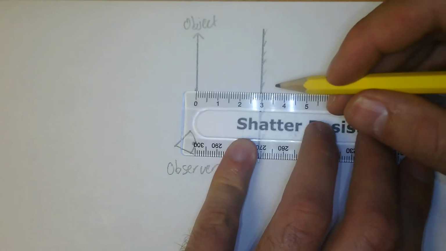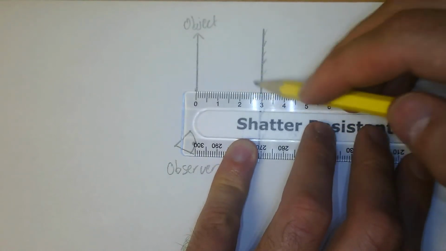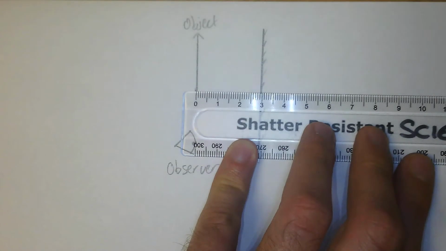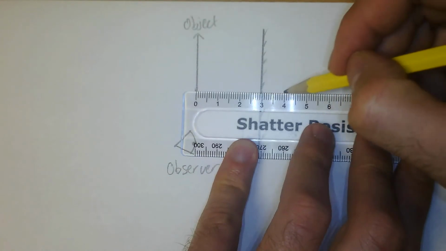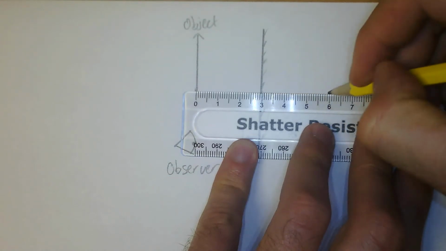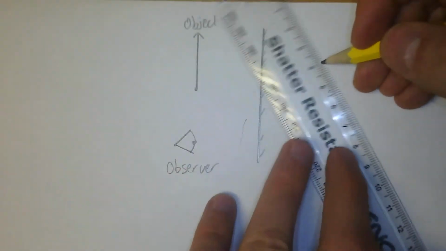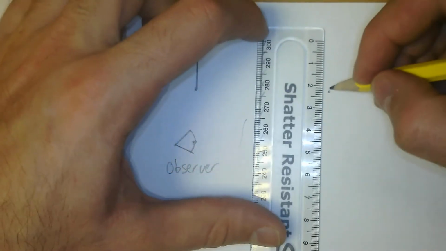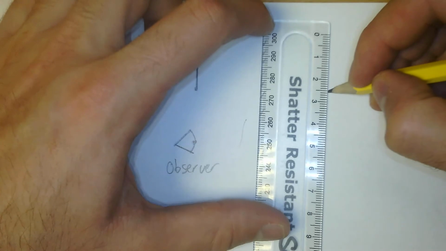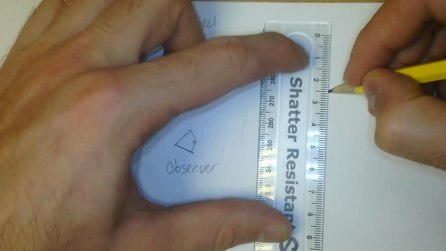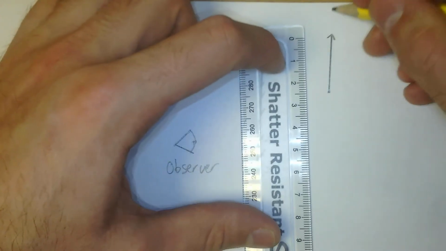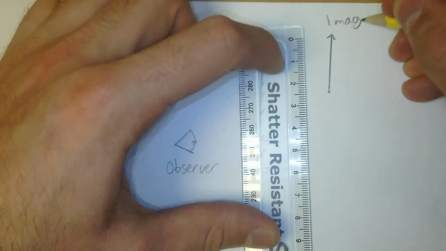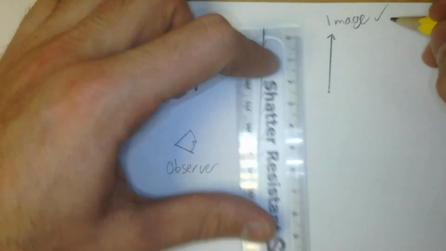So my image is always going to be produced the same distance from the mirror as the object is, because as you look in a mirror, it looks like the object is as far back from the mirror as the object is in front of it. So that's 3 centimetres away, so 1, 2, 3 centimetres, and draw it there. And it's also going to be the same height, because again, in a normal flat plane mirror, the object looks the same height as it actually is in real life, so 2.5 centimetres up. And that is my image. That is also my first mark if I was doing this on an exam.